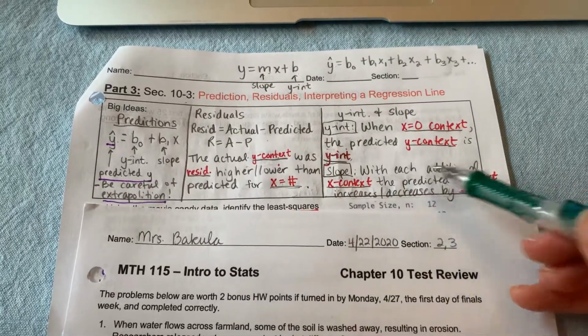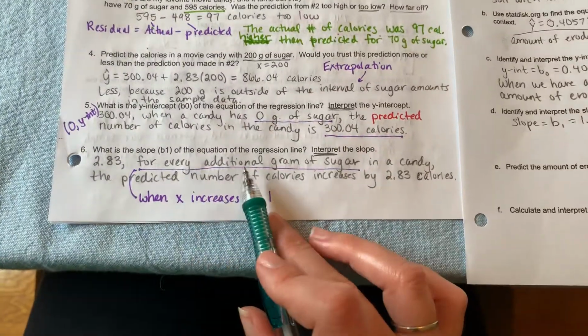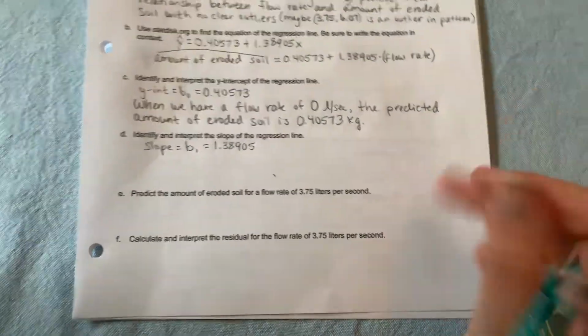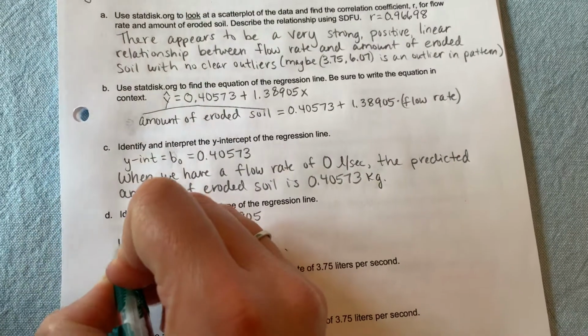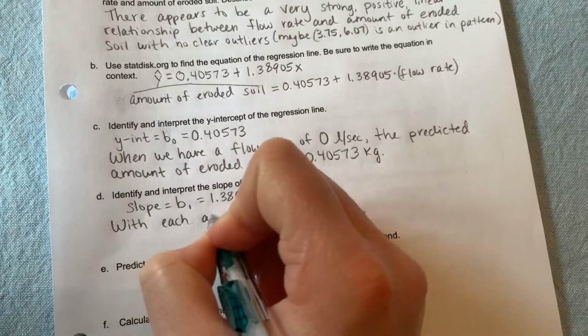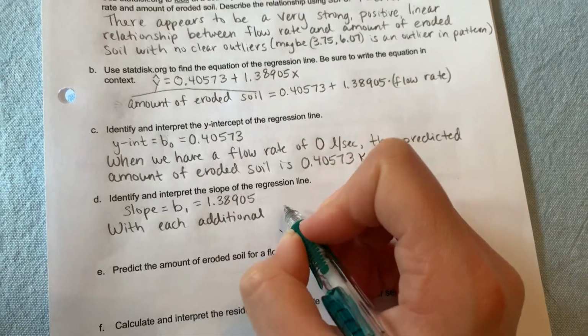It says with each additional x context, or I can say something like for every additional unit, whatever that is in context. So let's say with each additional, what would it be?